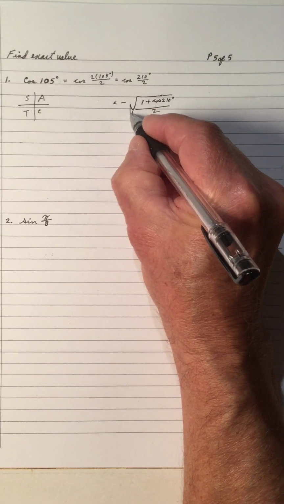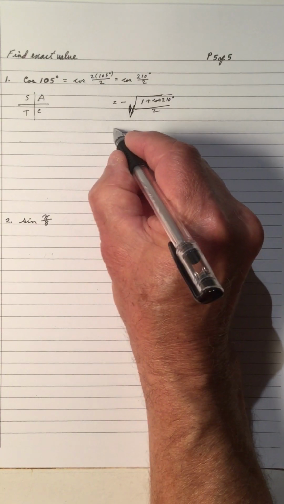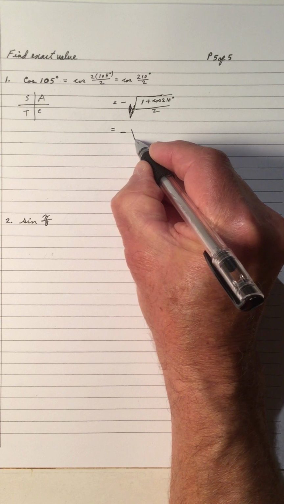So bring that right down there, make that a square root sign like that. Make it big enough so we won't make a mistake.